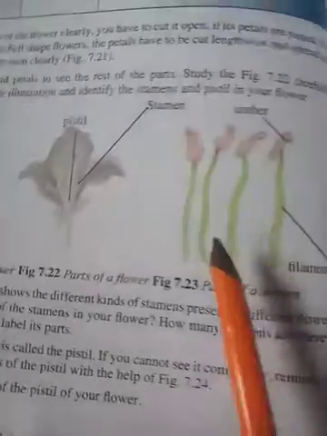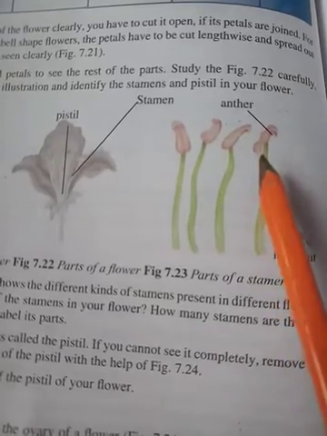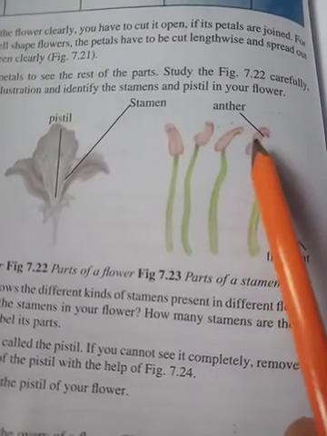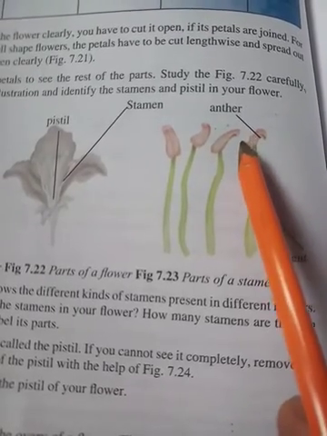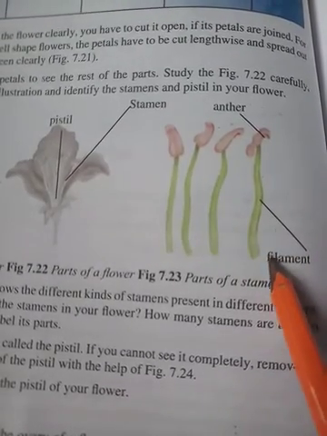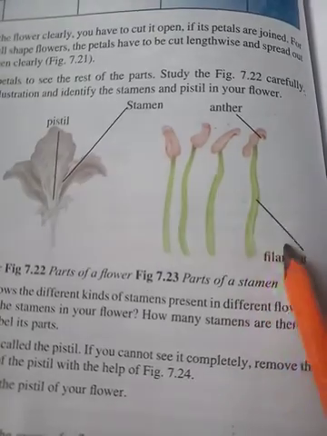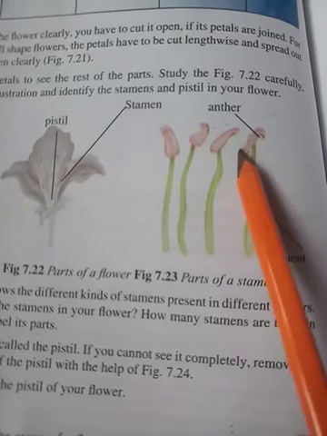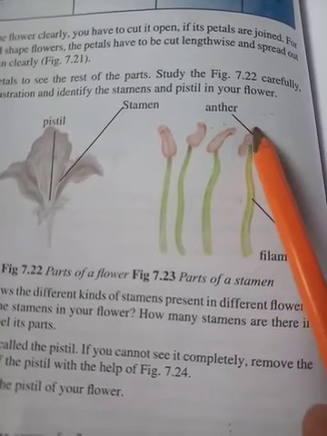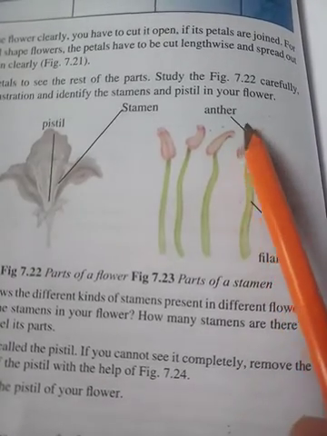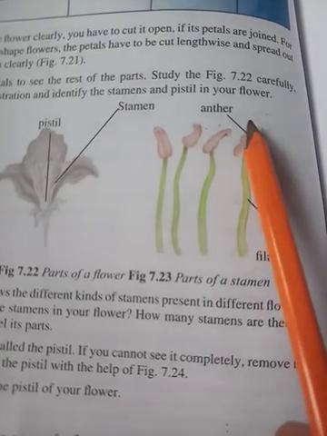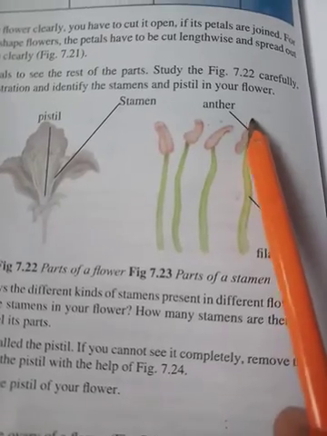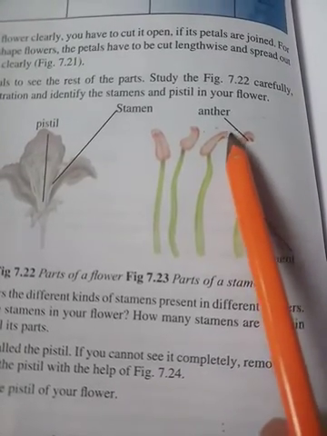So far as the stamen is concerned, the stamen has a large number of filaments, and each filament has an anther on it. So this is the structure of a stamen, having a filament and an anther. This anther contains small pollen grains, dot-like, dust-like structures, which we call the pollen grains. And these pollen grains are the male reproductive cells of the flower.